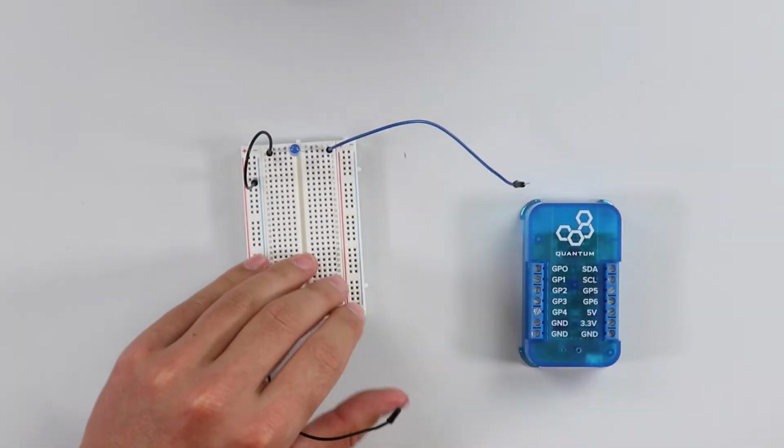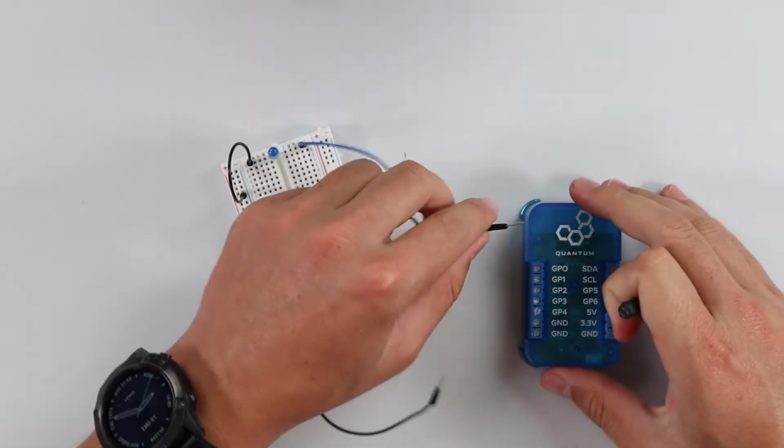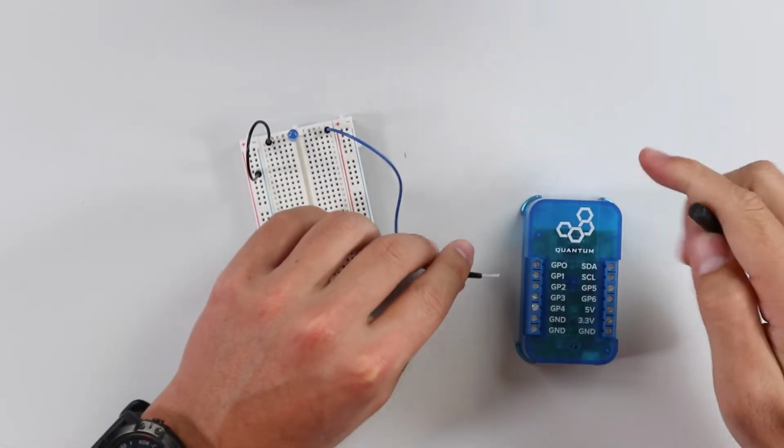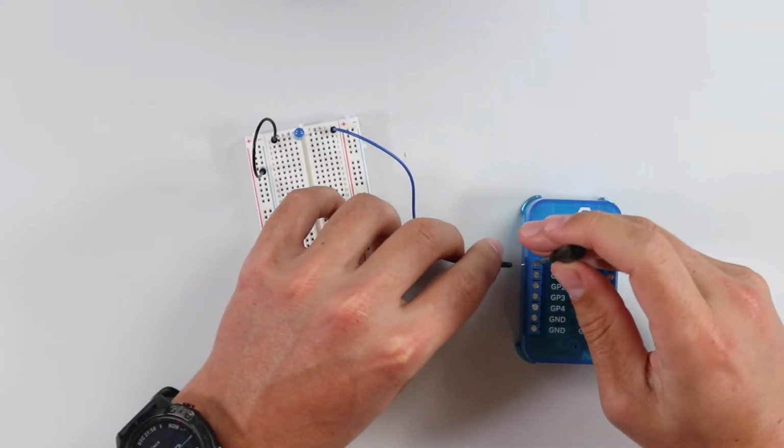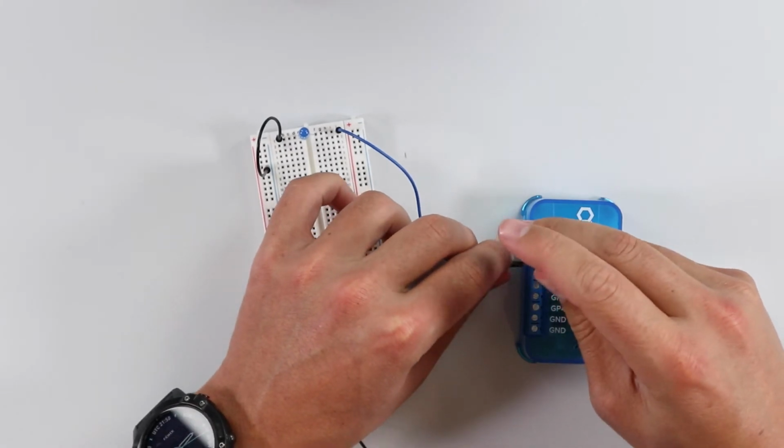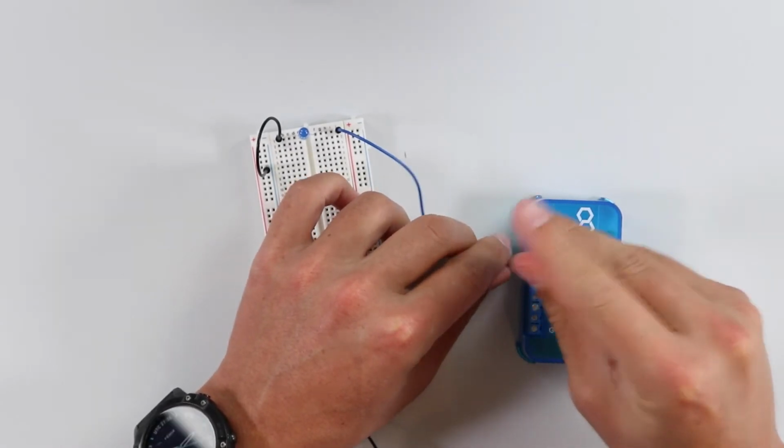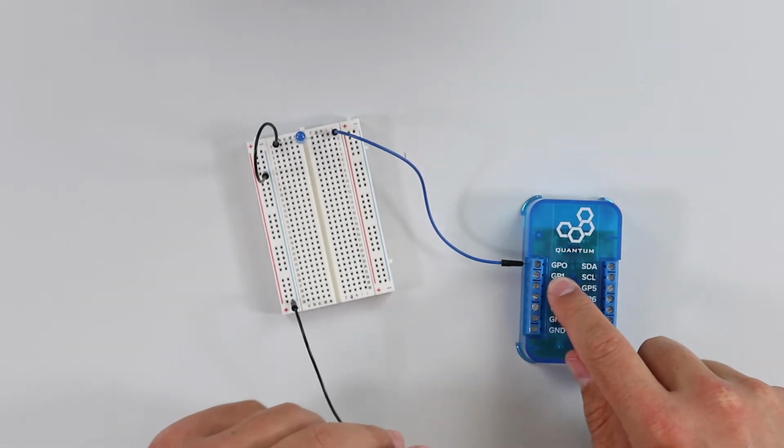Next, we're going to bring in our builder base and start connecting the wires. So we're going to take the blue jumper wire here that's connected to the anode pin, and we're going to insert that to a GPIO terminal on the builder base. For this one, we're going to do GP0.